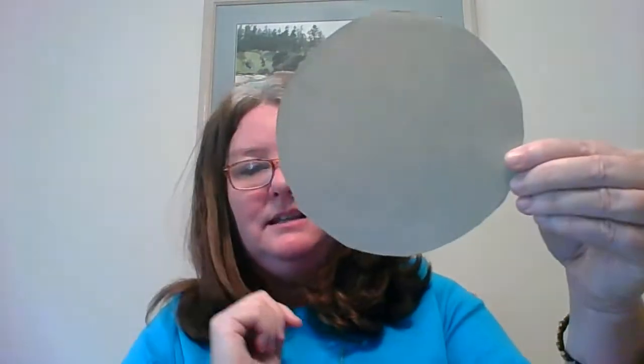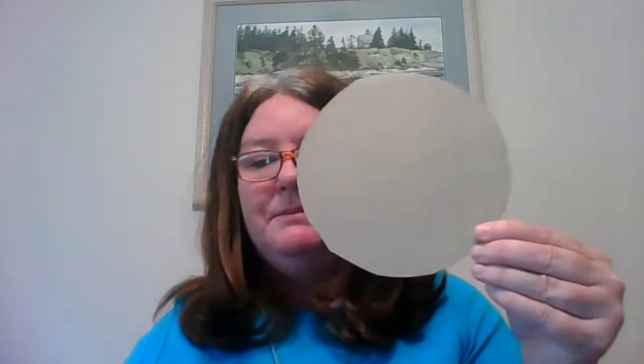How about this shape? I made this with a Special K box, a cereal box. What shape is this? If I put it on my hand, you can see, is it flat or does it take up space? What do you think about this one? 2-dimensional or 3-dimensional?